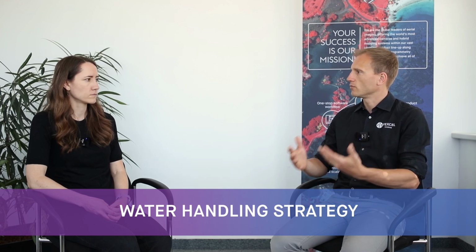Bernhard, why is it even important to have a water handling strategy in the first place? Yeah, water can be very challenging in the photogrammetric workflow. Water bodies can have very different colors and very different texture, and there can be reflections from the sun. So water can be an issue for creating orthomosaics.